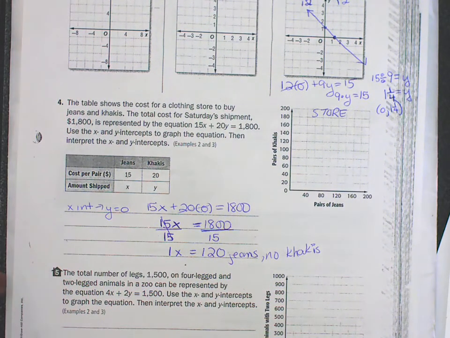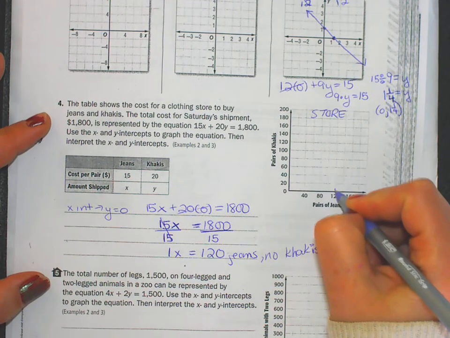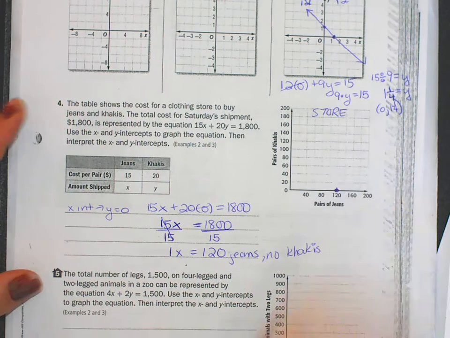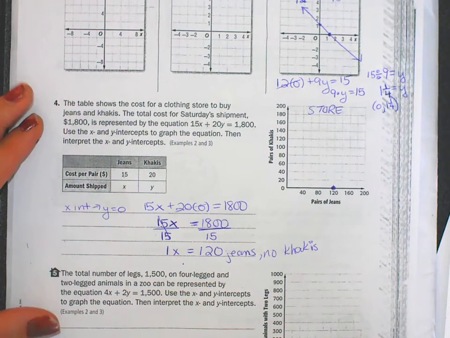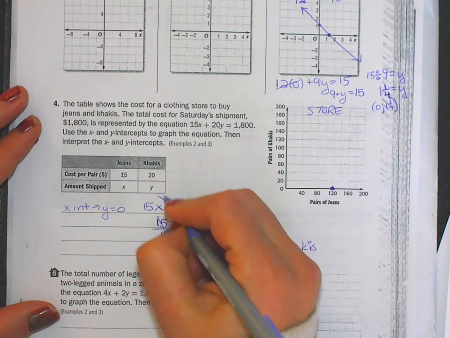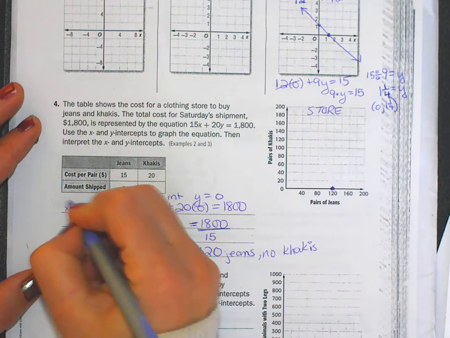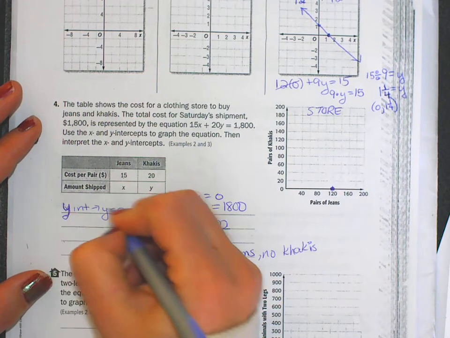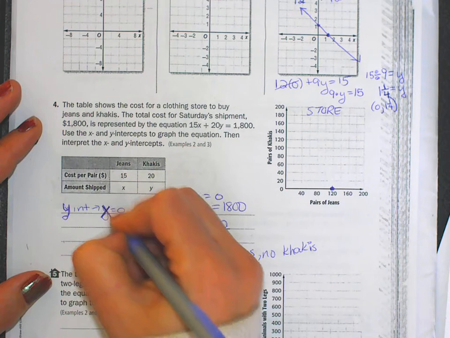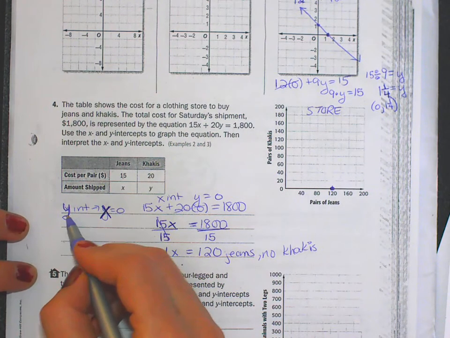Okay, so I got an x-intercept. Crosses the x-axis at 120. Luckily this number is a little easier to plot because it's not a decimal or a fraction. And then I need to go do the y-intercept. Maybe I should have just labeled this up here. Give myself room to do a y-intercept. I didn't really think it through. Sorry. You guys can erase, right? It's cool. It's fine. So I'm going to do my y-intercept.